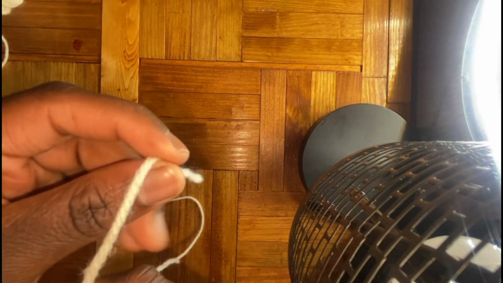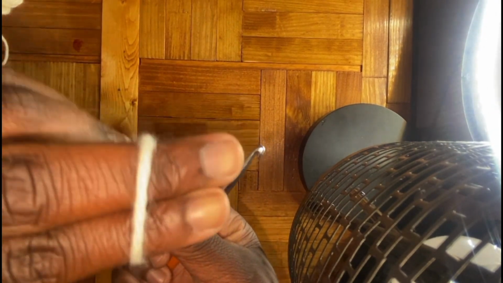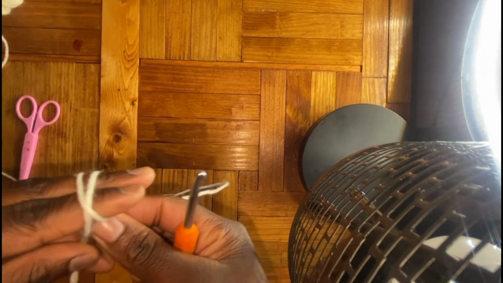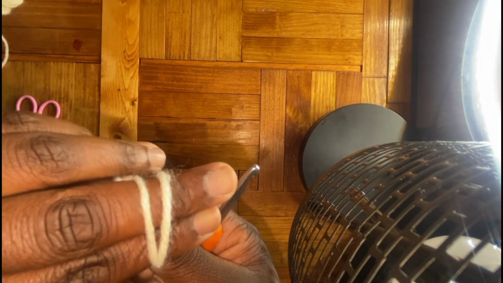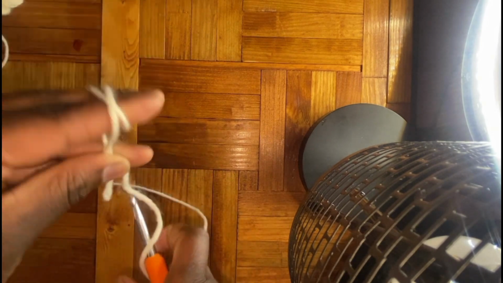So the easiest way that I learned is that you wrap the yarn around your index and your middle finger, and you cross it like this over it, and you're going to hold it with your thumb and your ring and pinky finger. You're going to hold this part with these 2 fingers.